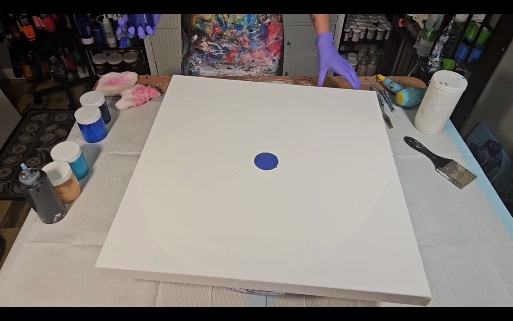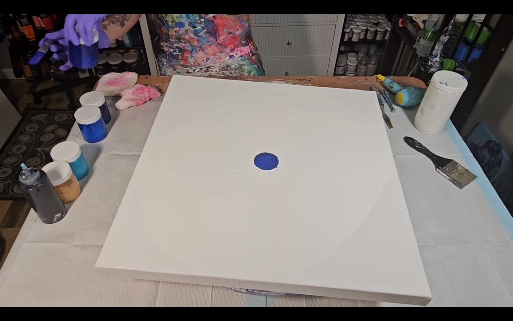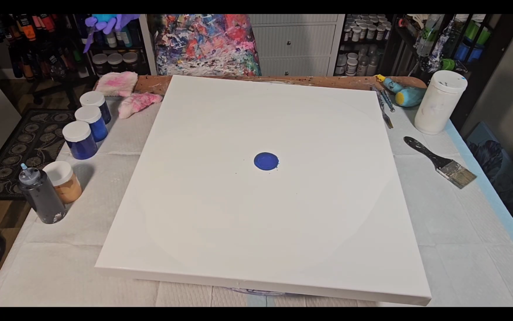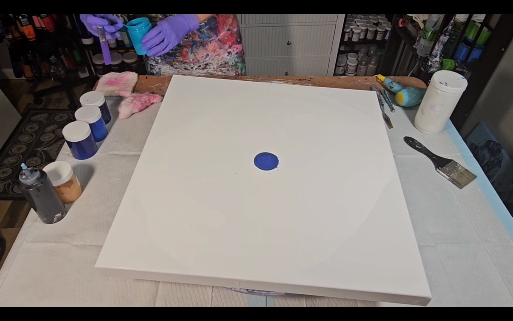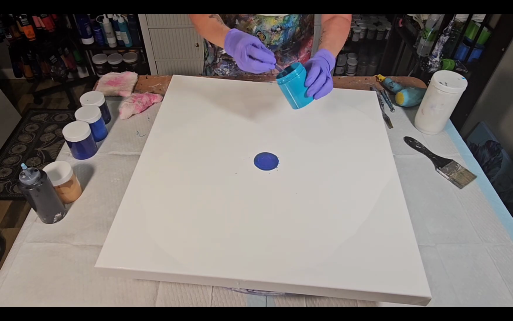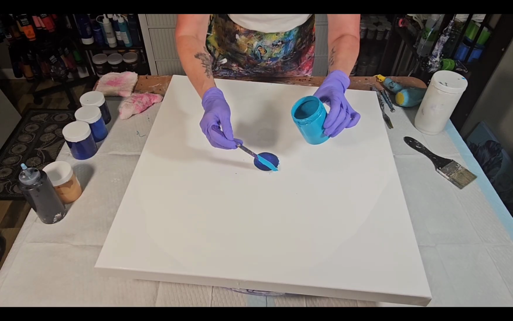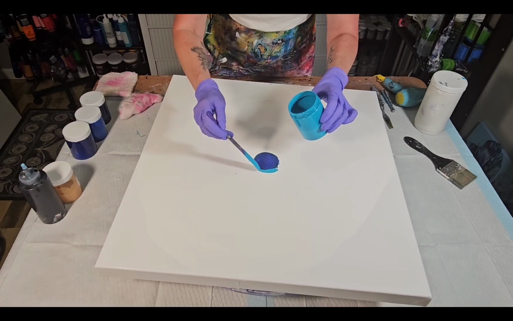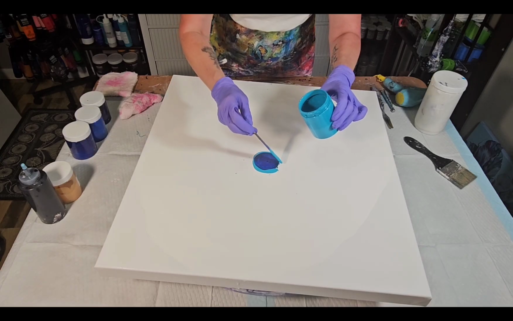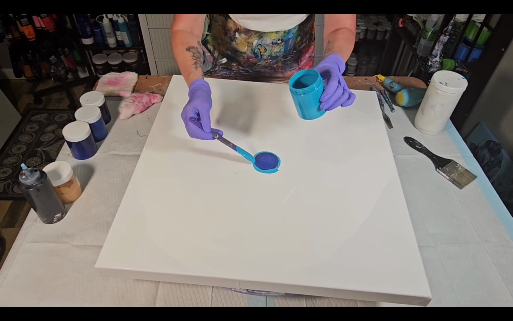So interesting. And then the last one I'm going to do, the last blue, is actually teal. And that is going to go around the outside edge. We're going to put the teal out here to make like a ring around all those other blues. Beautiful teal ring. And the point of that is hopefully to give some definition to the petals once I get them blown out.